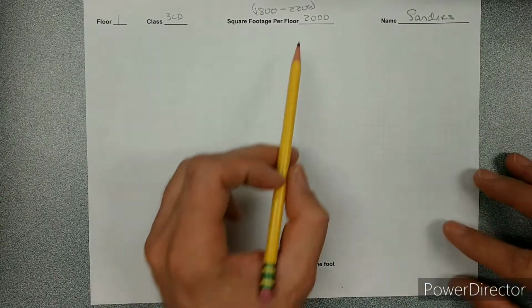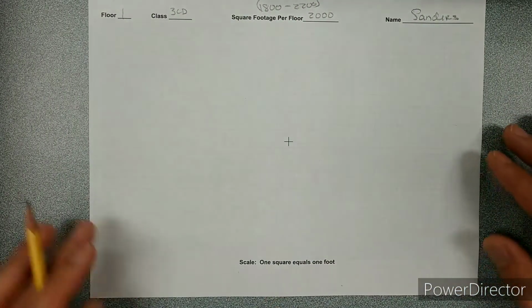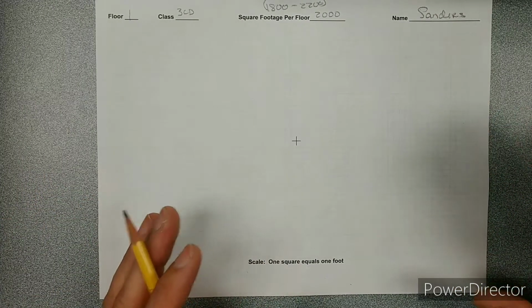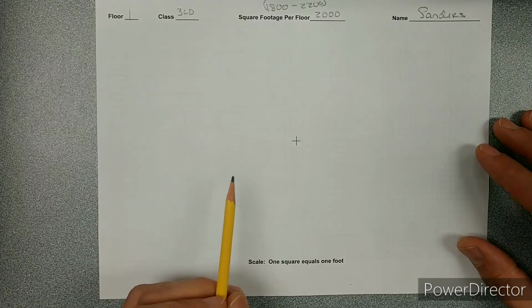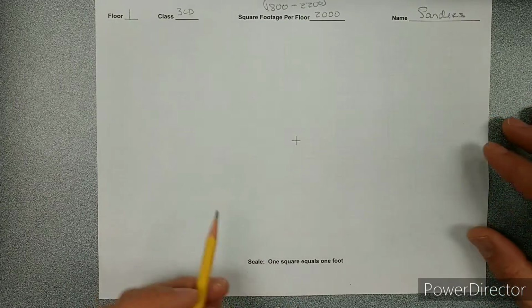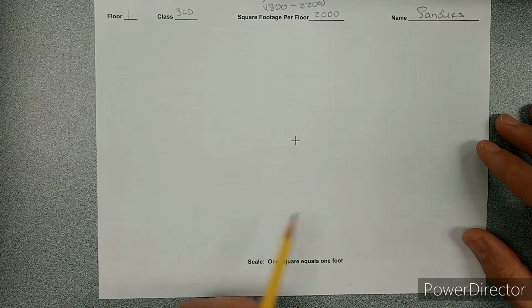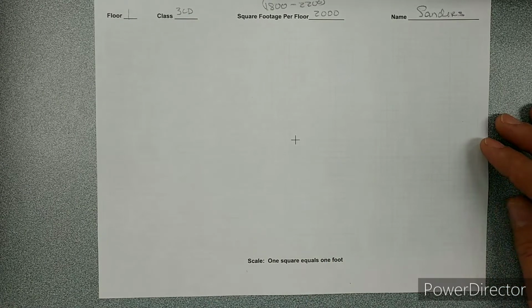All right, that ends up being larger than our range here. So what we're going to do is count out for our rooms. We're going to draw the walls in, and each block, again, is going to represent a foot. So if I know I have a room that's 10 by 20, 200 square feet, I'm going to count 10 blocks by 20 blocks and draw my rectangle.